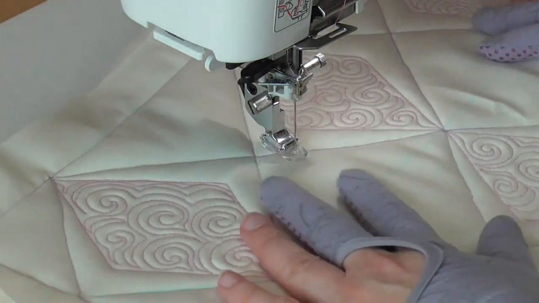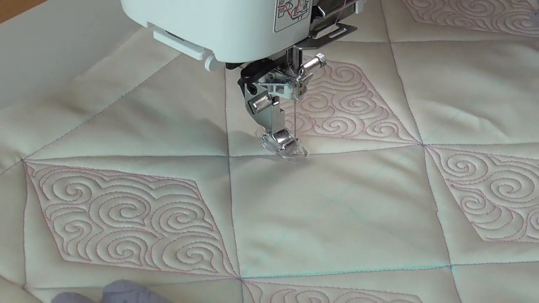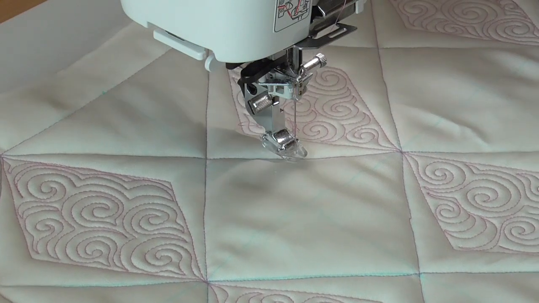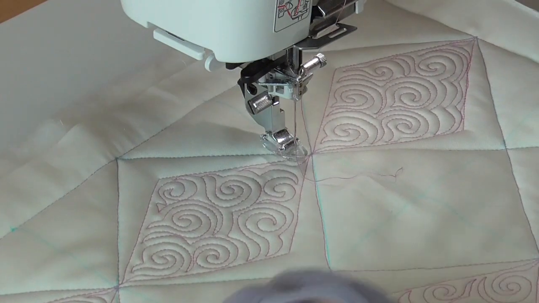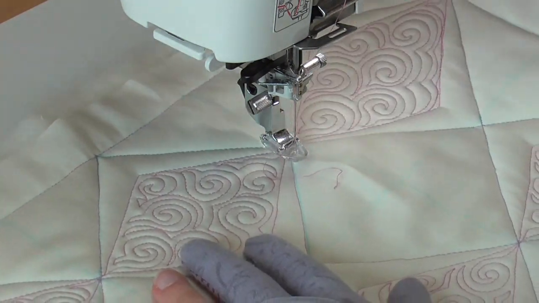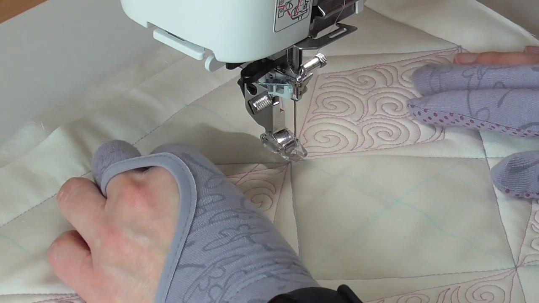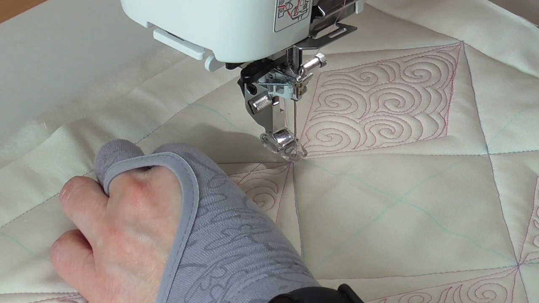The third row is done. And now we are moving to the point where the secondary design will be created. So we rotate our quilt sandwich 90 degrees. And we are starting at this crossing point, and we use exactly the same pattern.